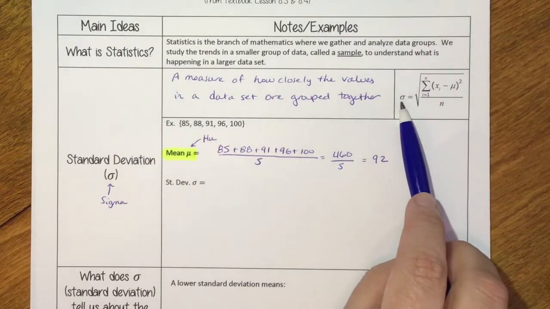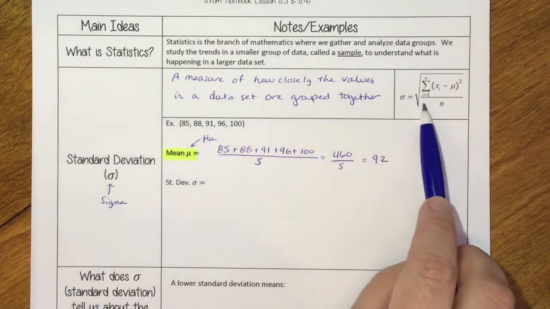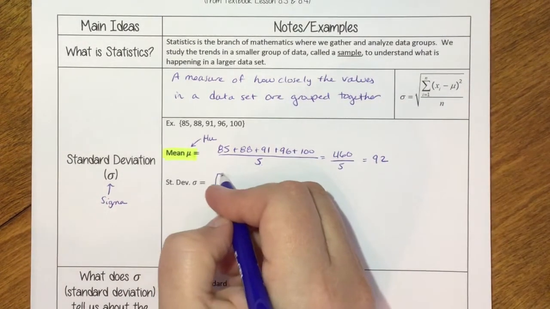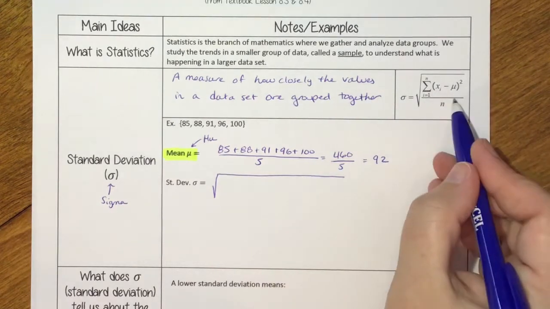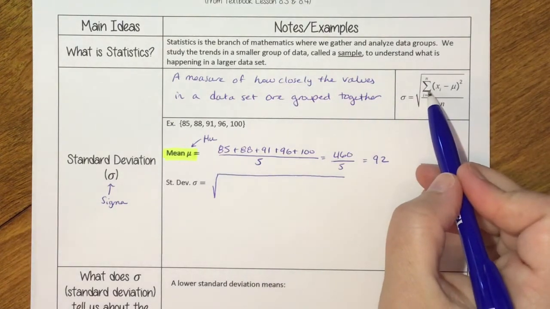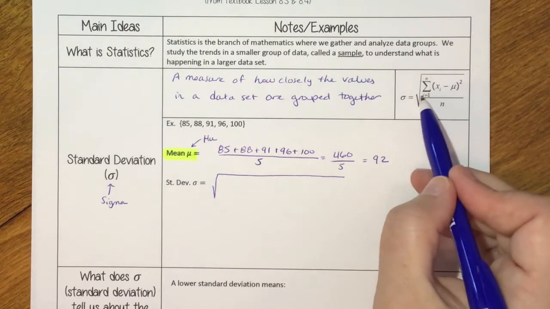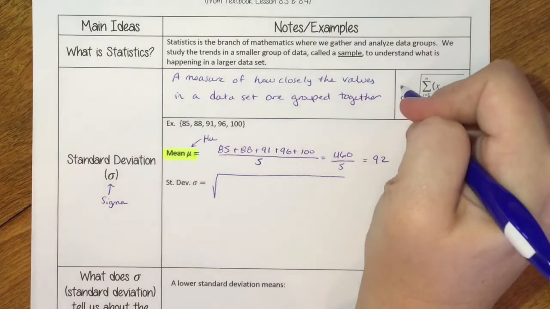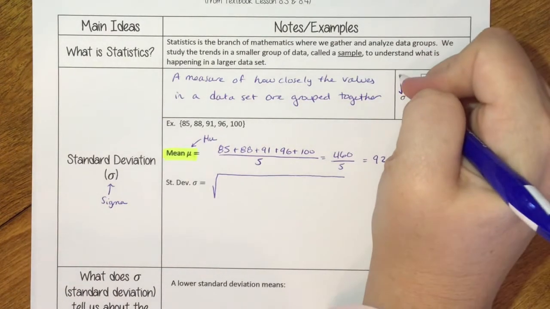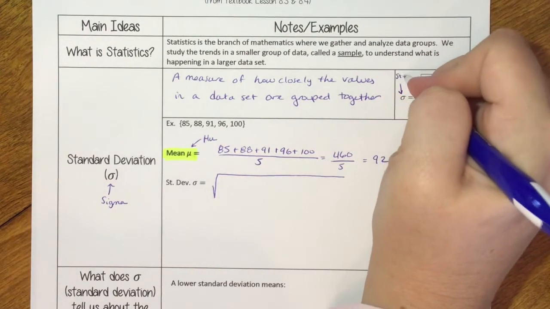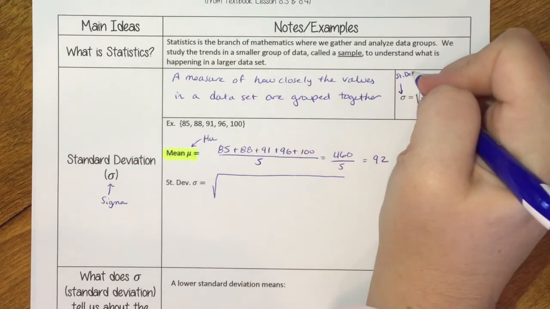Okay, so to find sigma, we take the square root of a fraction, where on the top, see that uppercase sigma? We remember from sequences and series that means we're supposed to take a sum, right? So we're adding together. Let's write some notes on here so we don't forget what's going on. That sigma means standard deviation.